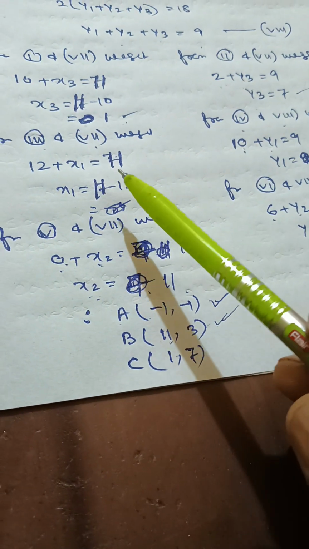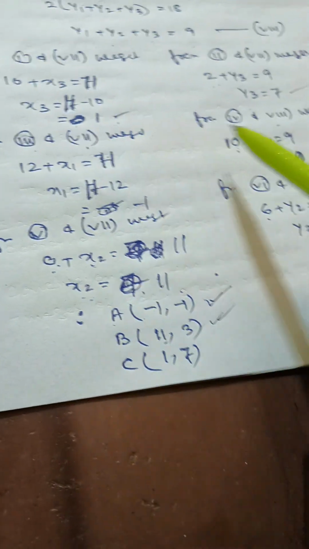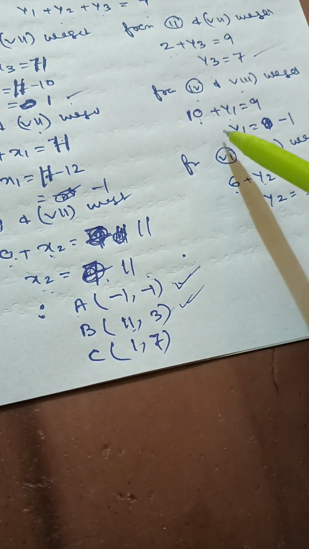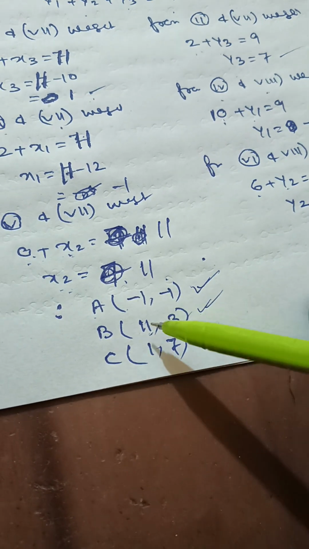Coordinate of C is x3, y3. So x3 is 1, and y3 is 7. So I have written, and these are the coordinates of A, B, and C.